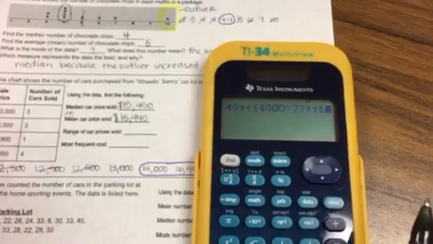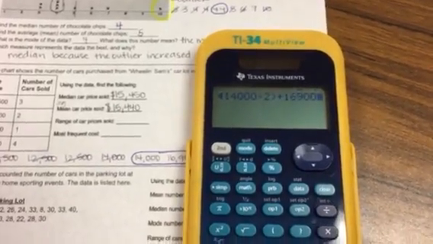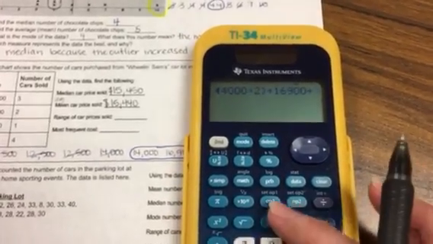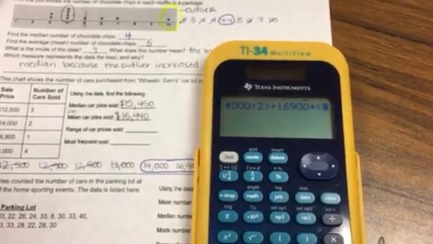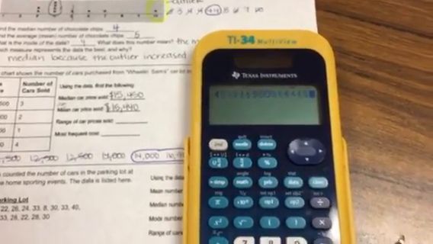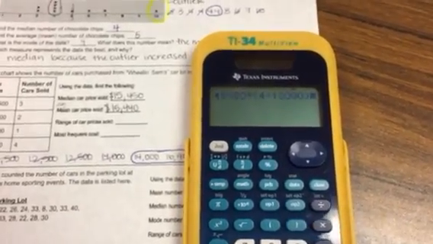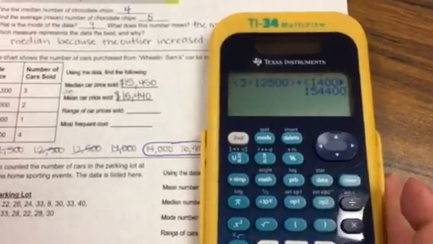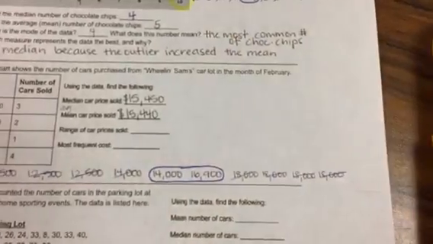Plus, we only had one 16,900, so we don't even have to put it in parentheses. And then plus, and then here we do 4 times 18,000, and you see that we're going to get the same answer. So that can save you a little bit of time in the long run.